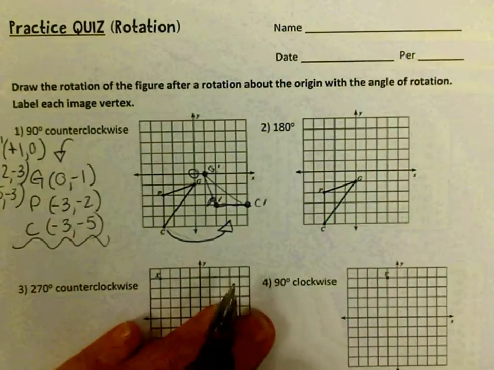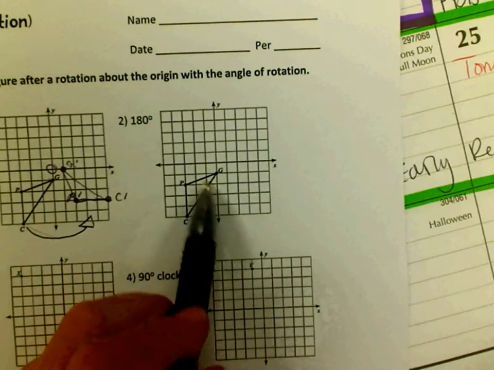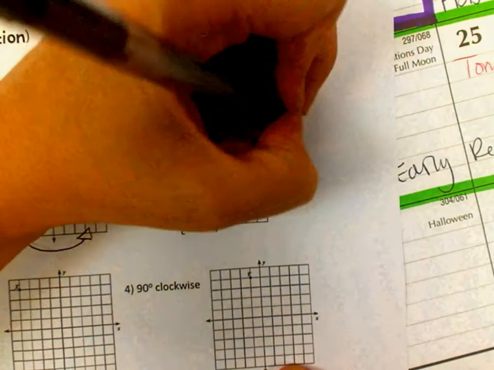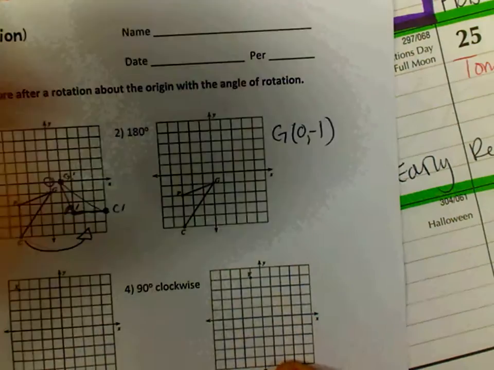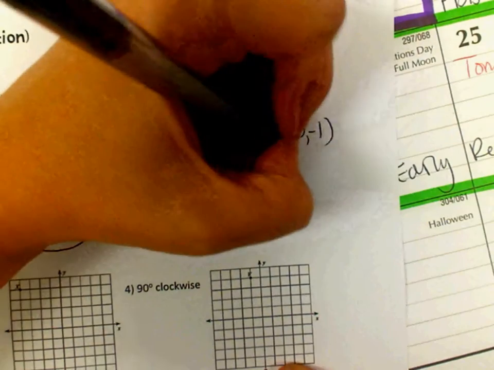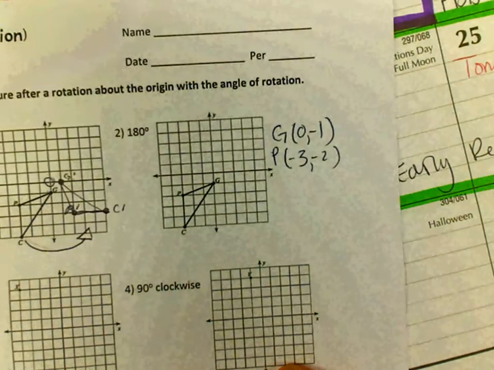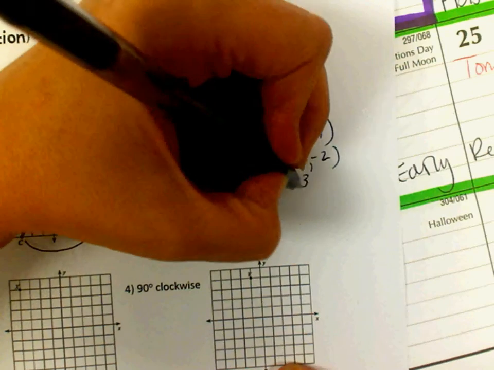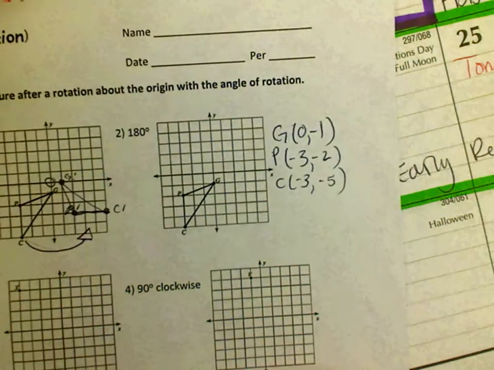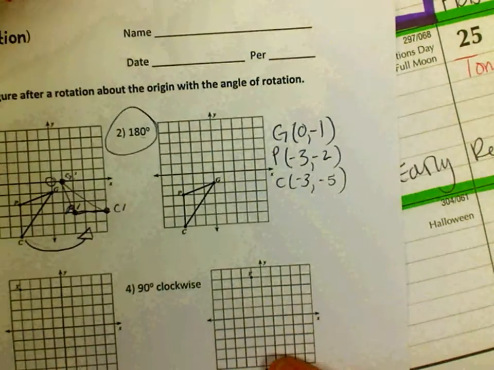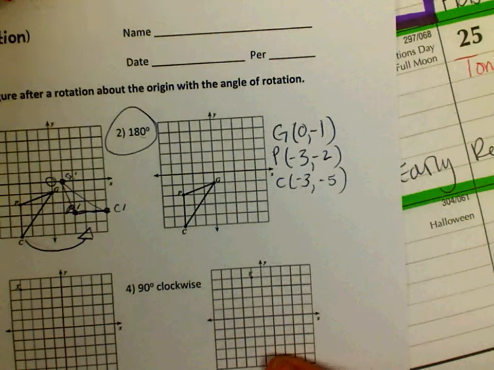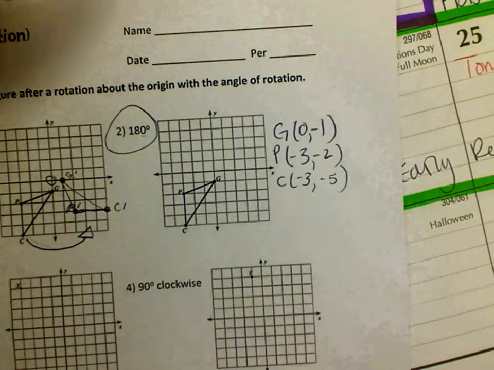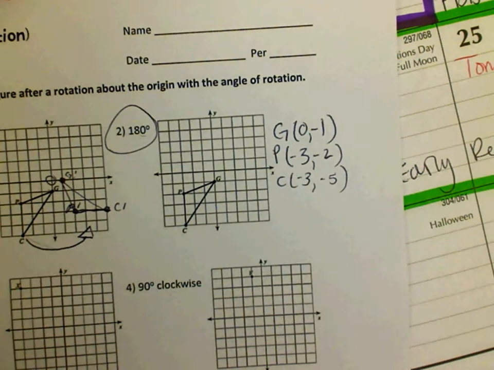Okay, number 2. Same triangle, so the coordinates are the same. G is 0, -1. P is -3, -2. C is -3, -5. Okay. Now for a 180 degree rotation, like number 2, all you do is change both of the signs. They don't switch places, the X and Y. All you do is change the sign of both numbers.